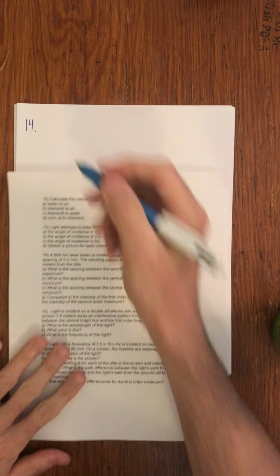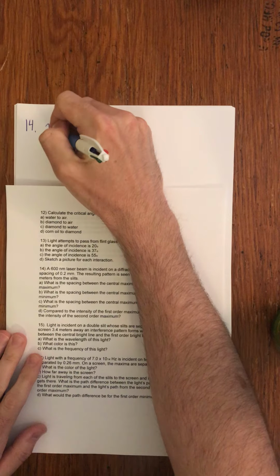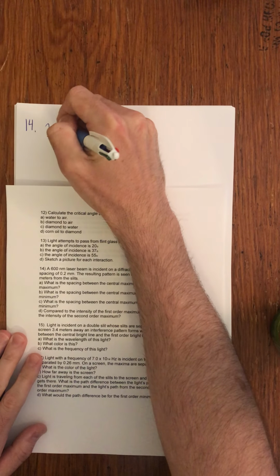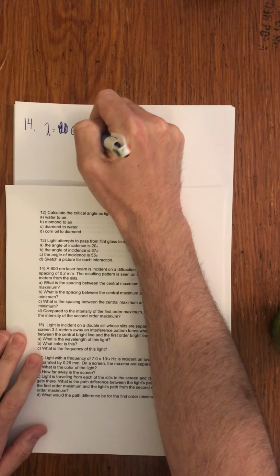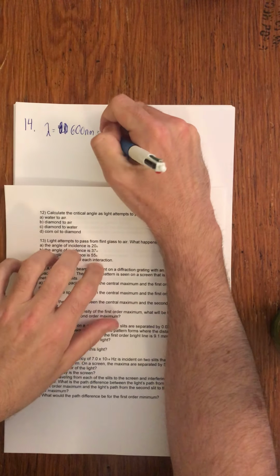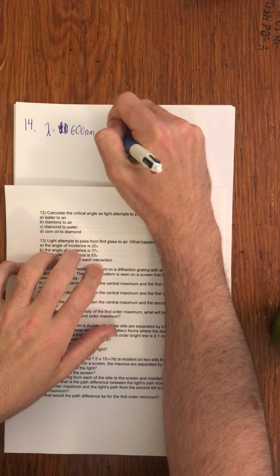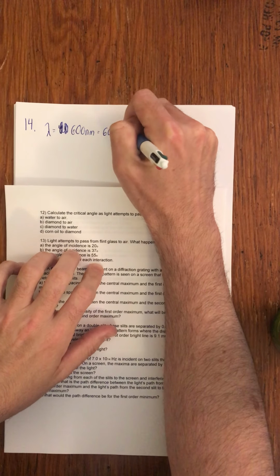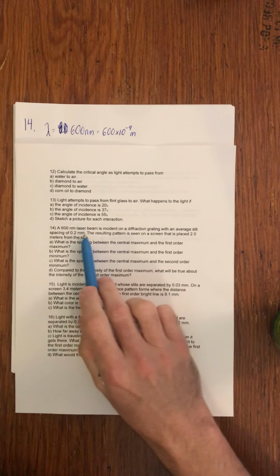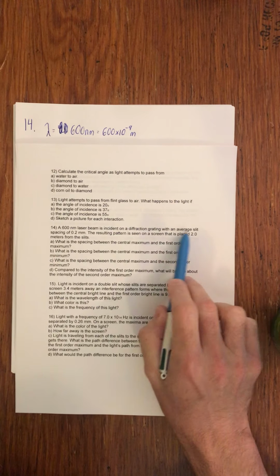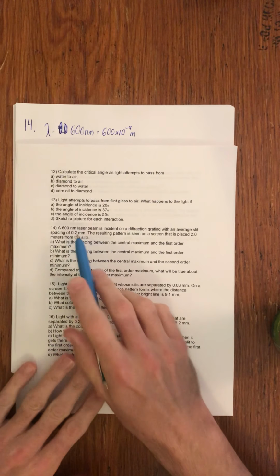That is the wavelength of the laser beam. So I'm just going to write that down right away. Oh, 600, not 400, excuse me. 600 nanometers. And the next thing I'm going to do, mentioned this before, is everything is going to have to be in the same units. So I'm just going to convert that right away to meters. I'm not going to put it in proper scientific notation. I'm just going to get rid of the nano, put in times 10 to the negative ninth, and call it a day.